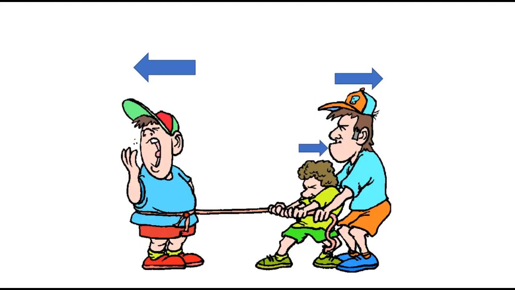Now here is another scenario to look at. Here we have three people in a tug of war. Two people on one side, one person on the other. You might initially assume that the person who's yawning is the one who is winning this tug of war. But let's figure out how much force they're all putting on the rope.